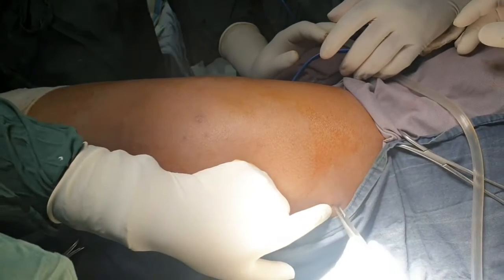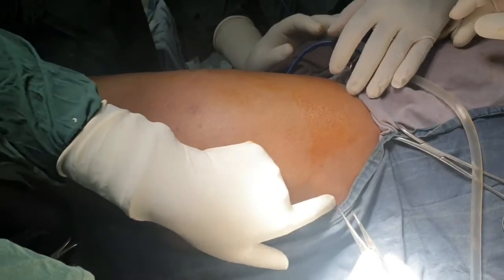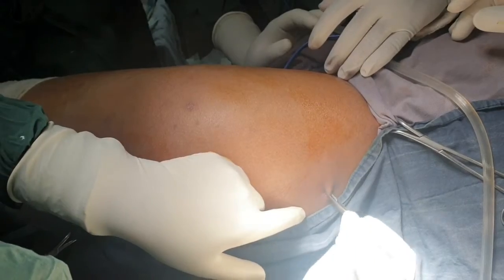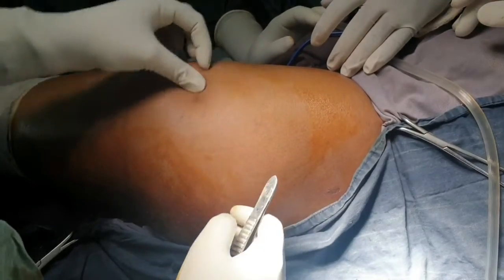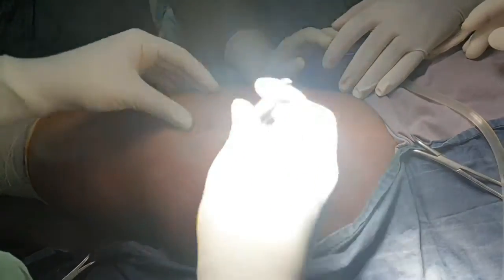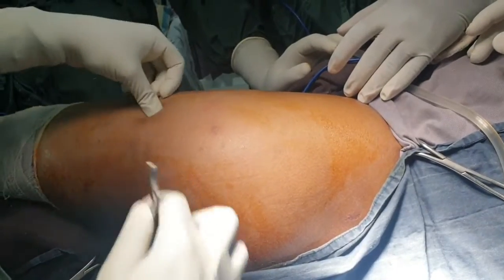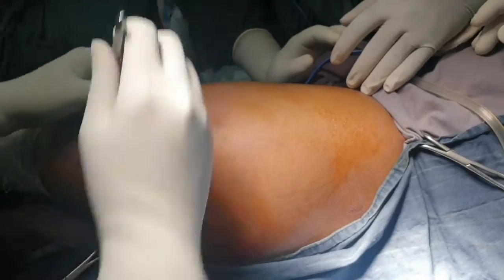So these are the landmarks. This is the posterior superior iliac spine. This is a point. This is the tip of the greater trochanter. So this is our second landmark, and this is the shaft. So this is the third landmark.